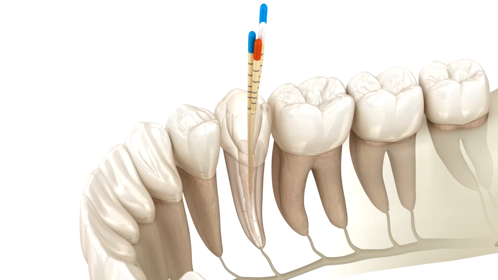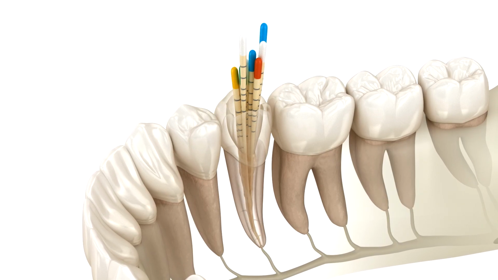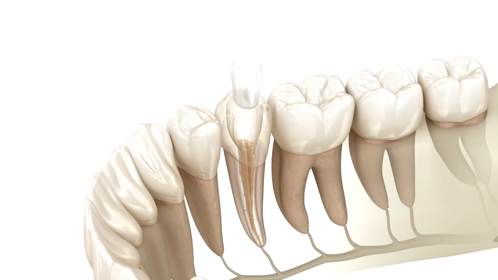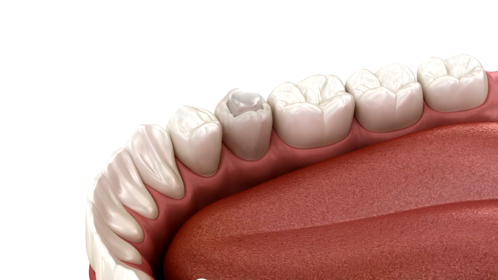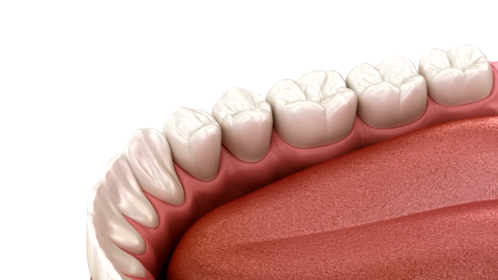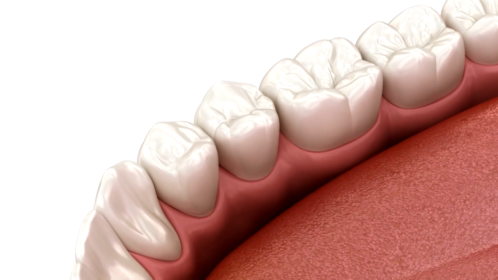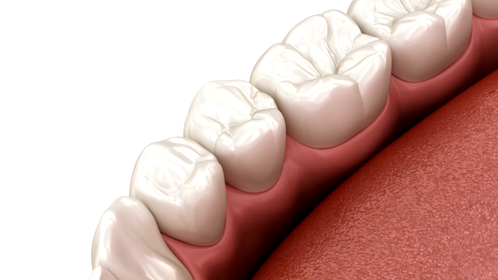When bacteria invade your tooth through deep cavities or cracks, they reach the pulp chamber, causing a painful tooth infection. If left untreated, this infection can spread to your jawbone, leading to intense dental pain, gum swelling, and even tooth loss. That's why early root canal treatment is so important for tooth preservation.